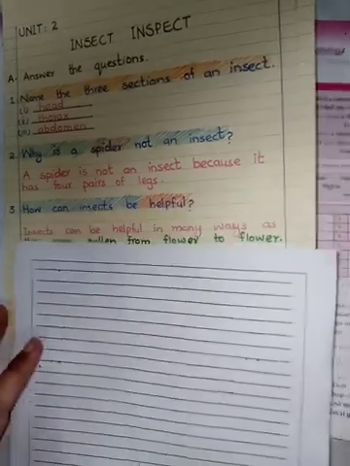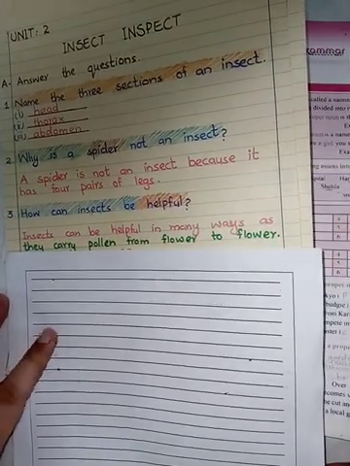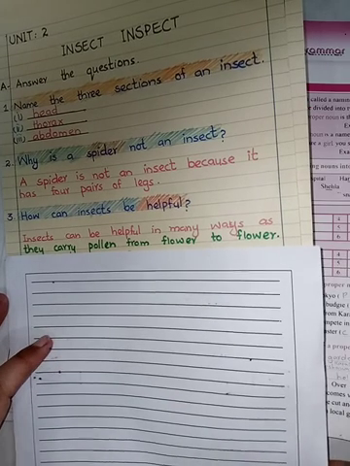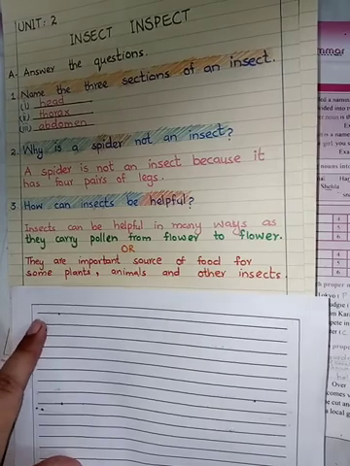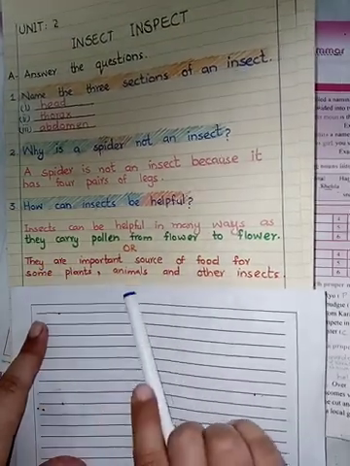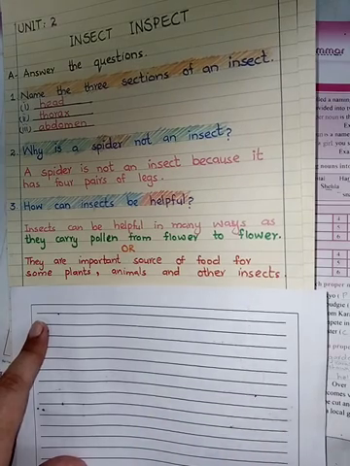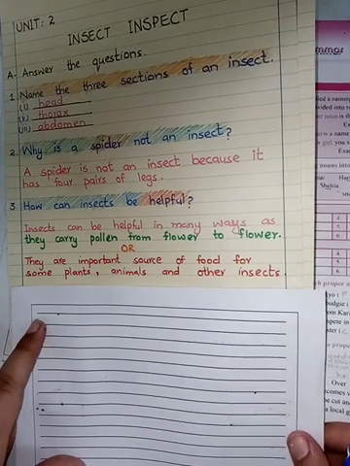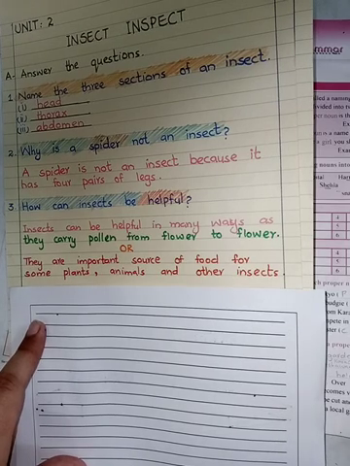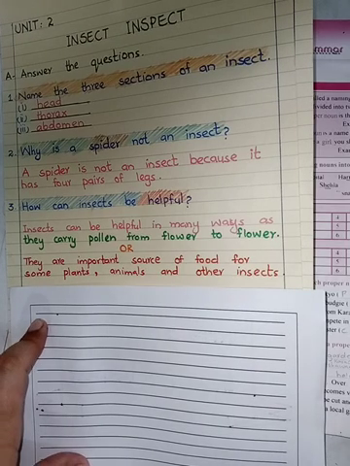Either you write insects can be helpful because they carry pollen from flower to flower. That is the first reason. Or you write the second one, which is they are an important source of food for some plants, animals, and other insects. This is the second reason, right? Of the both, you will only select one. No need to write both because we do not have enough space in the book.